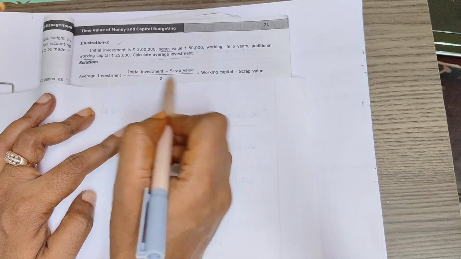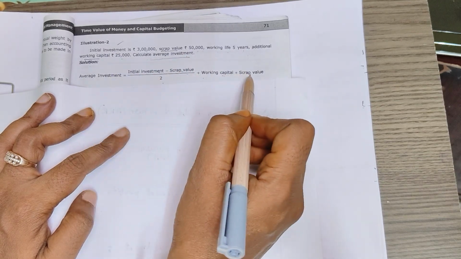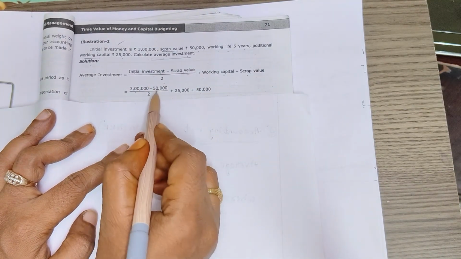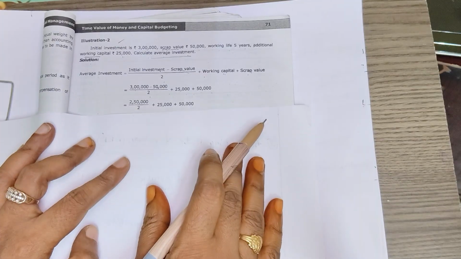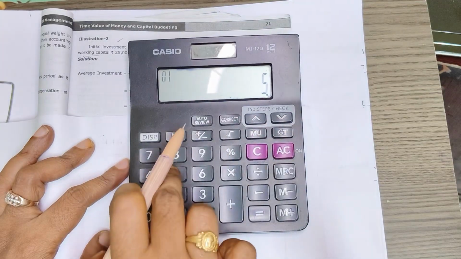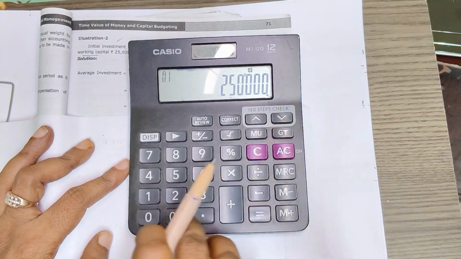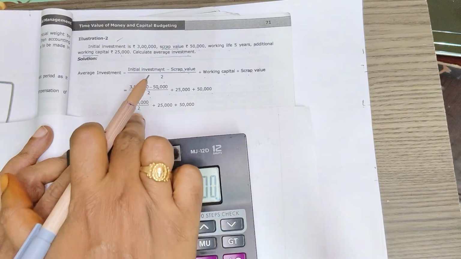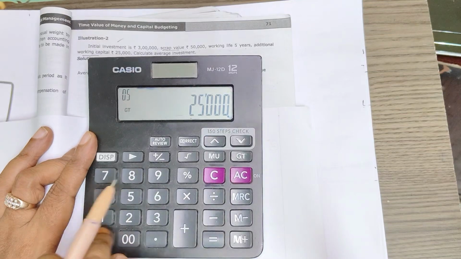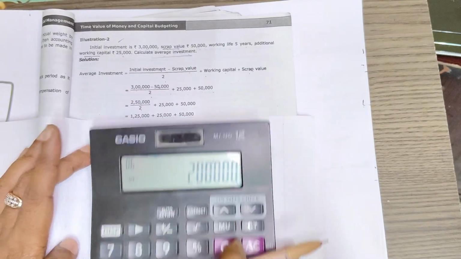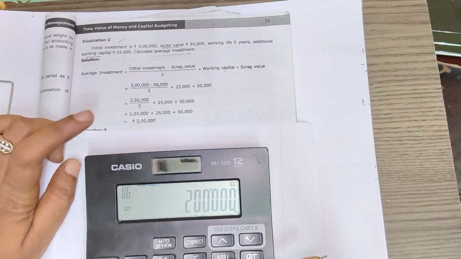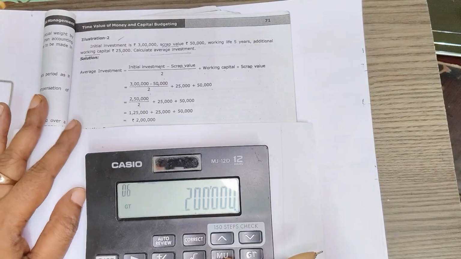Scrap value 50,000, divided by 2, plus working capital 25,000, scrap value 50,000. 3 lakhs minus 50,000 is 2 lakhs 50,000, divided by 2, plus 25,000 plus 50,000. 2 lakhs 50,000 divided by 2 is 1,25,000. 1,25,000 plus 25,000 plus 50,000 is 2 lakhs. So our average investment is 2 lakhs. Very simple to calculate. We just need to identify which formula is applicable. We need to learn and remember the formulas.